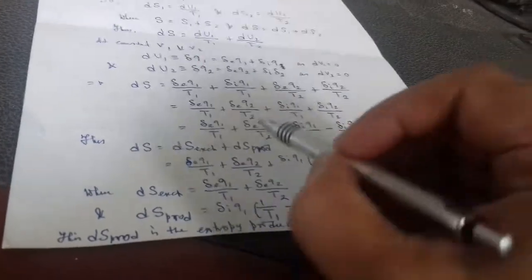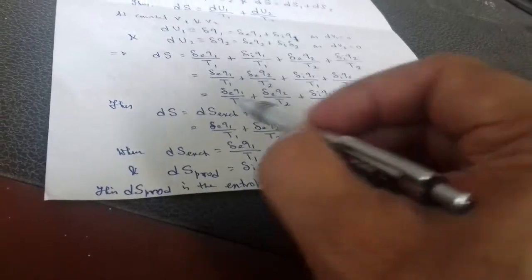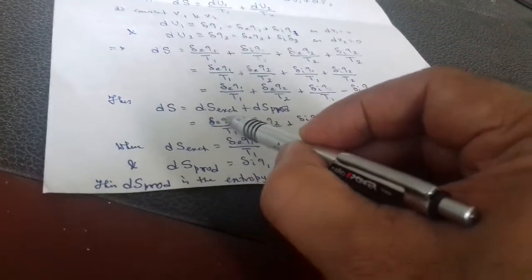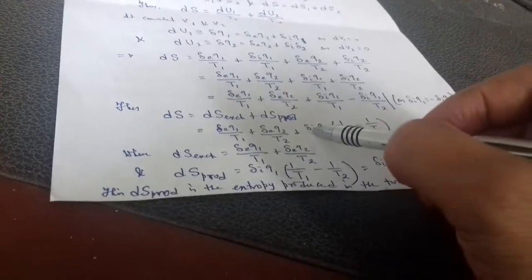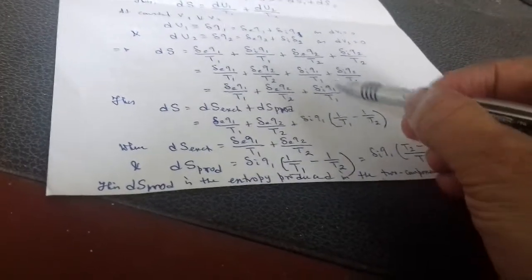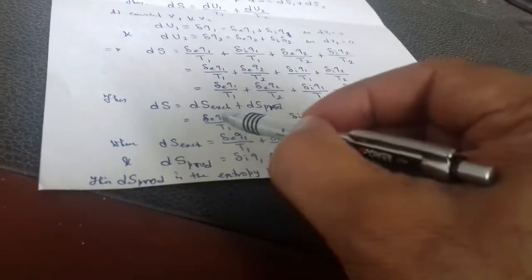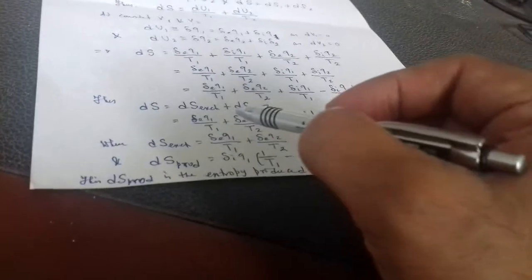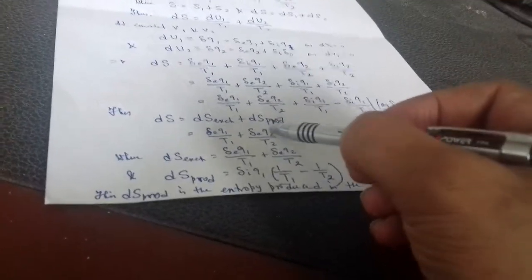So the overall relationship becomes dS, which is nothing but dS exchange plus dS prod, equal to delta eQ1 by T1 plus delta eQ2 by T2 plus delta iQ1, taking it common, into 1 by T1 minus 1 by T2. Now one can easily distinguish that delta eQ1 is the heat exchanged by compartment 1 with reservoir 1, and delta eQ2 is the heat exchanged by compartment 2 with reservoir 2.